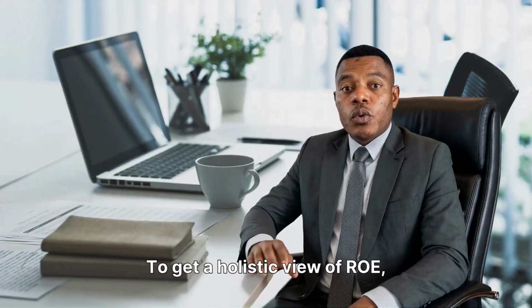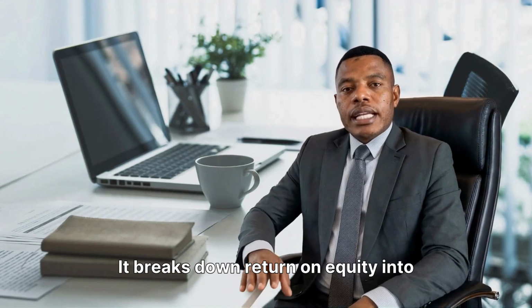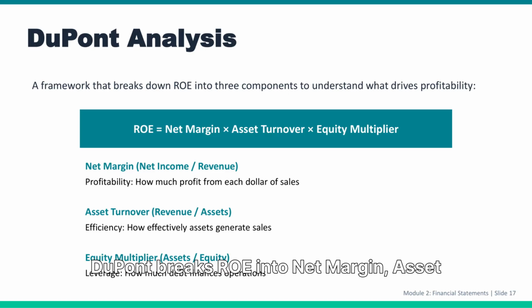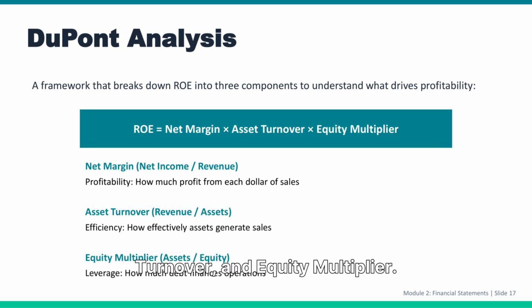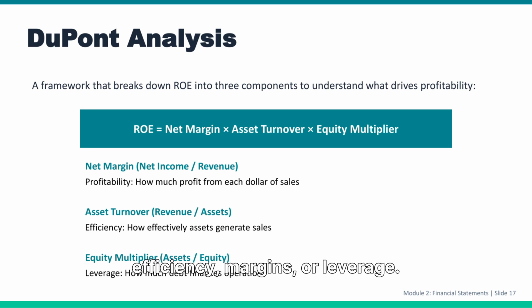To get a holistic view of ROE, we use the DuPont analysis. It breaks down return on equity into 3 distinct components. This is where analysis gets deeper. DuPont breaks ROE into net margin, asset turnover, and equity multiplier. This shows whether profitability is driven by efficiency, margins, or leverage.